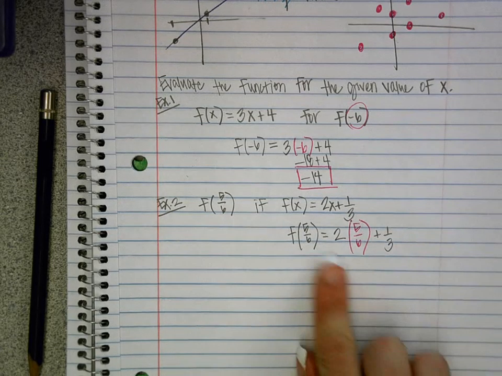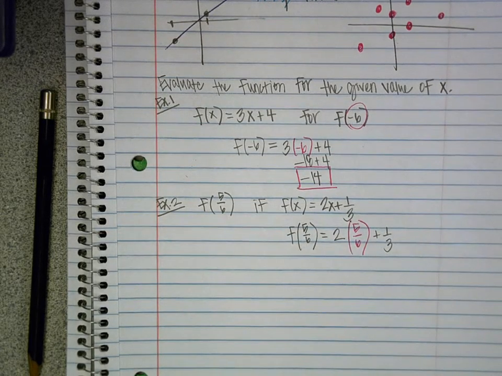So in this case, don't worry. The fractions are not going to kill you. It's not Revenge of the Fractions here.